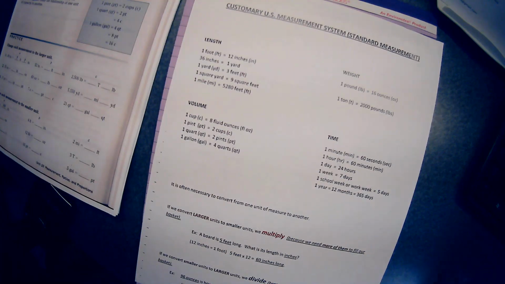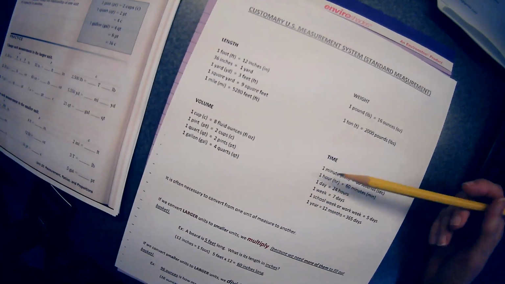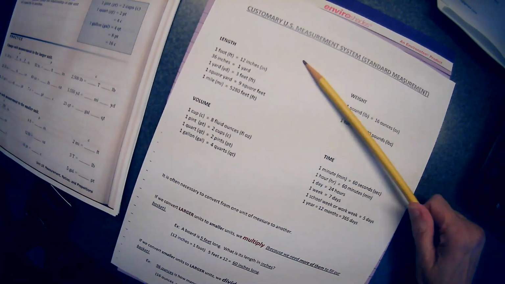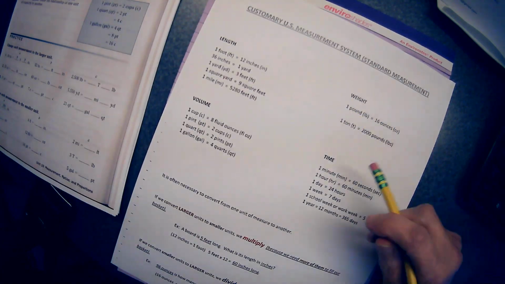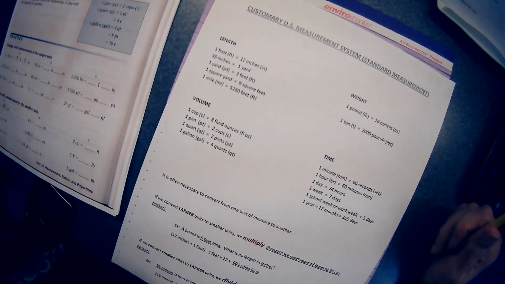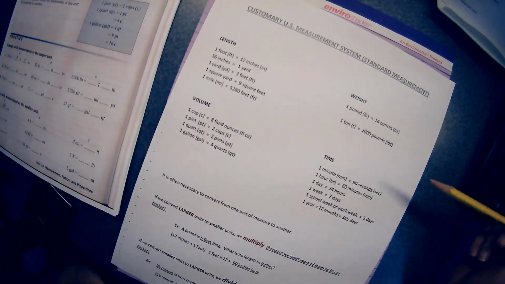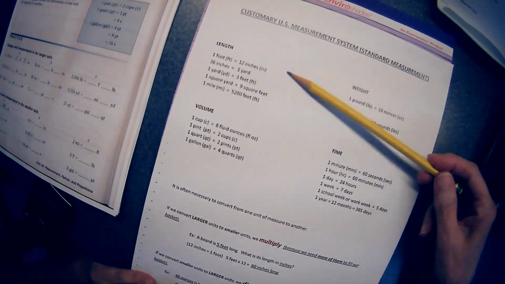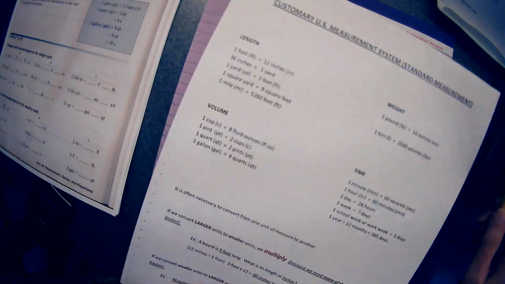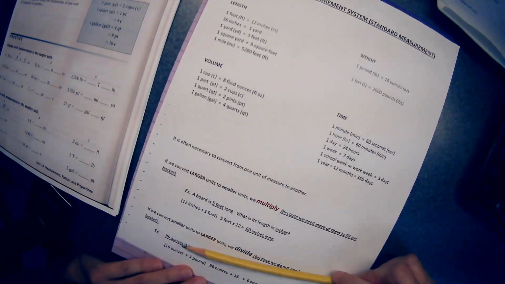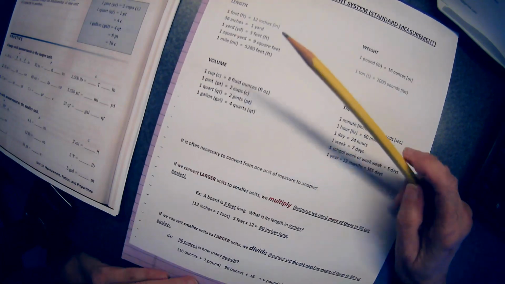Hello students, I'm going to talk to you about measurements. In the United States we use standard measures, customary measures: feet, inches, yards, miles, pounds. This sheet will be up on Google Classroom for you.